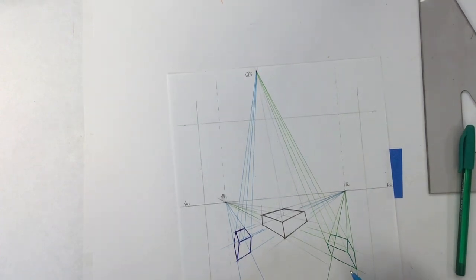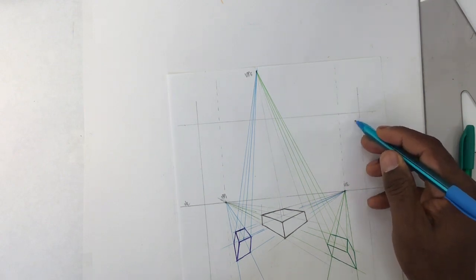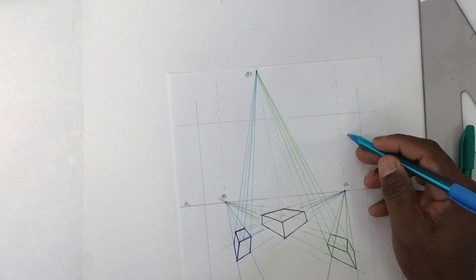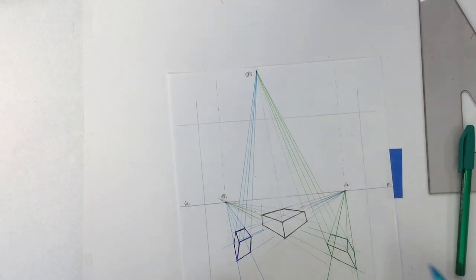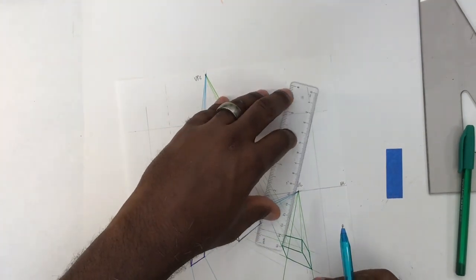All right, so I'm going to go back to the blue pen, and I am going to go over the edge of the box, over the edge of the border completely, and I'm going to put a box up here. So let me bring that over here, and this is what we're going to do.